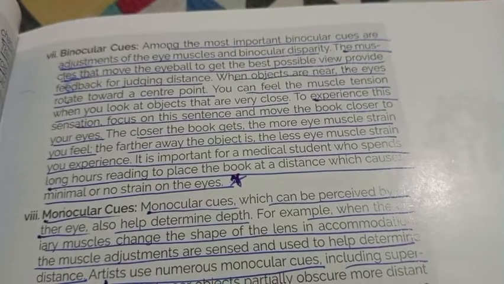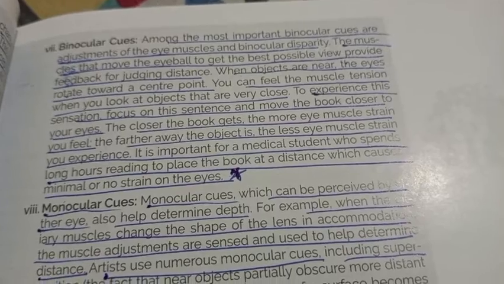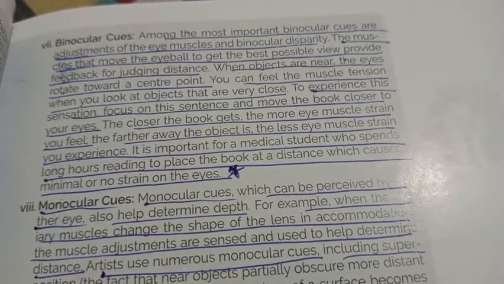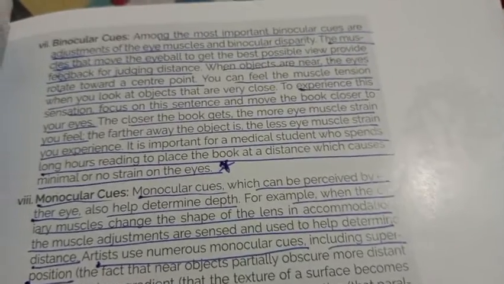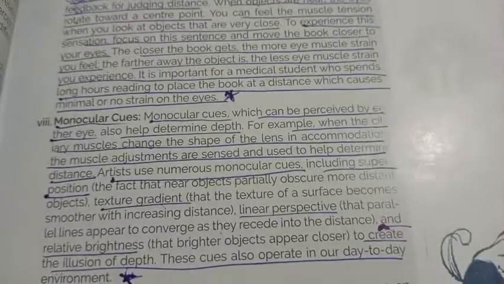It is important for a student who spends long hours reading to place the book at a distance which causes minimal or no strain on the eyes.